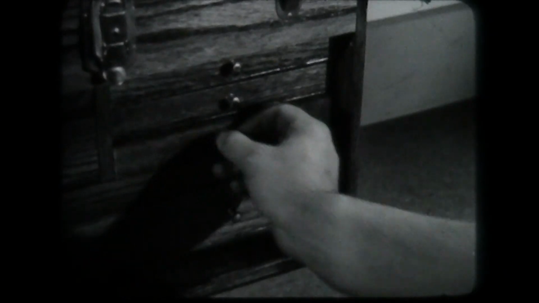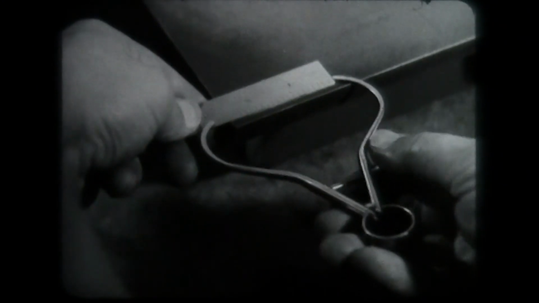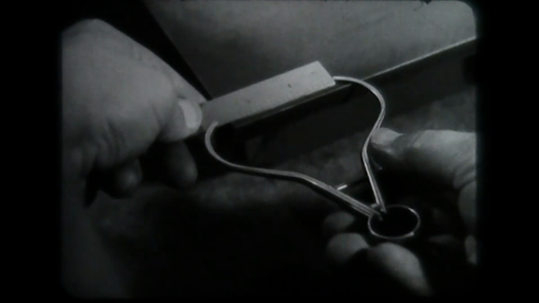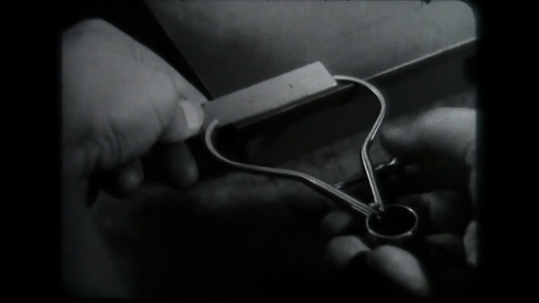A commonly employed tool for transferring measurements and for checking outside dimensions is the outside caliper. To set an outside caliper, one leg should be held firmly against the end of the rule and the other leg adjusted to the proper dimension. Be sure to set it so that the point comes to the center of the graduation.